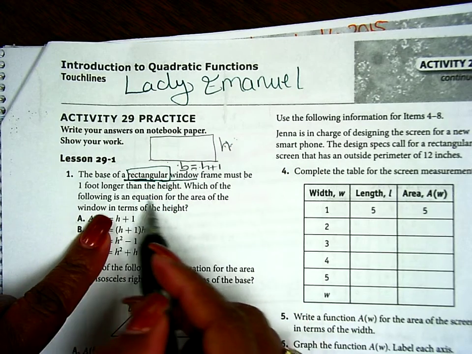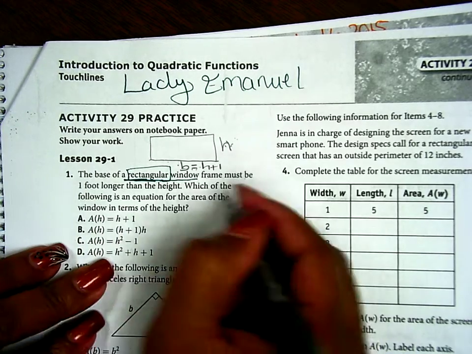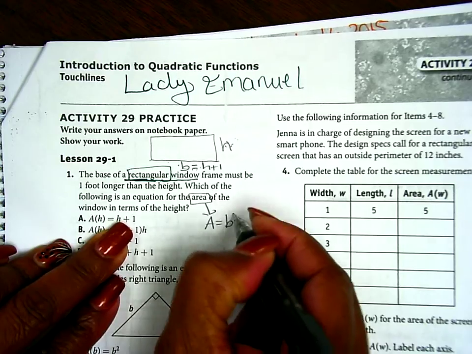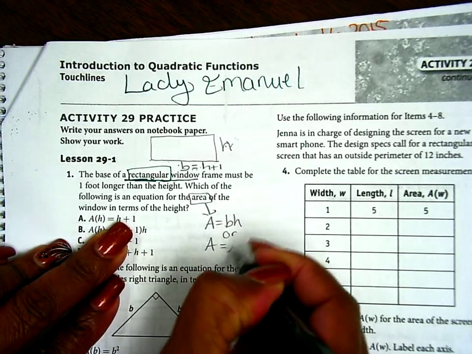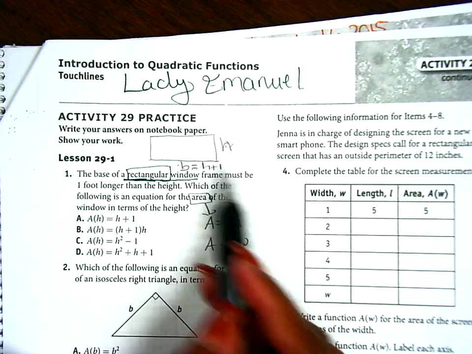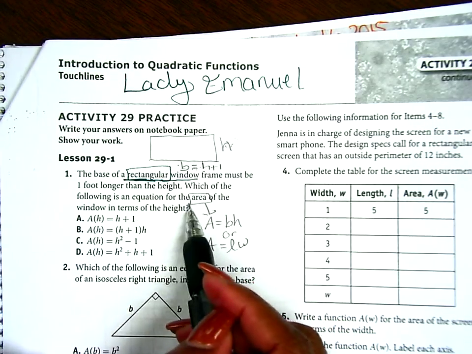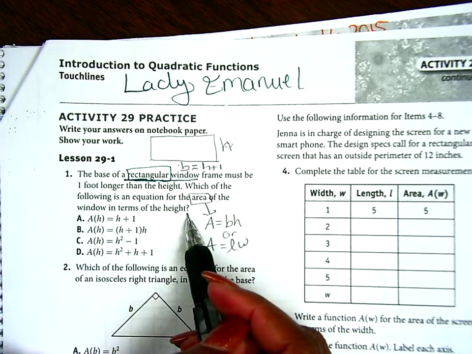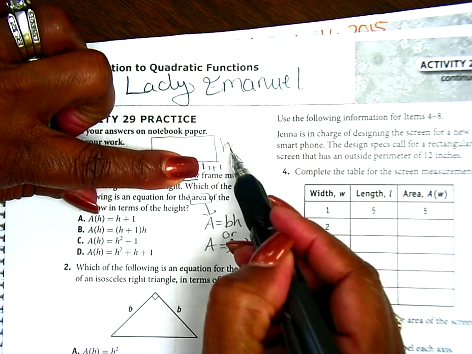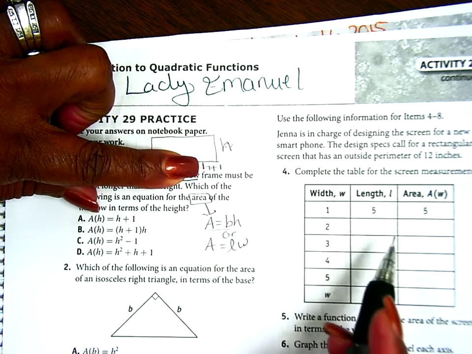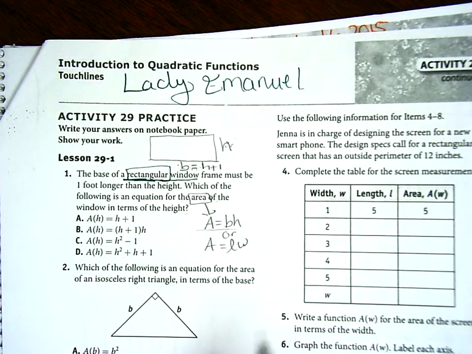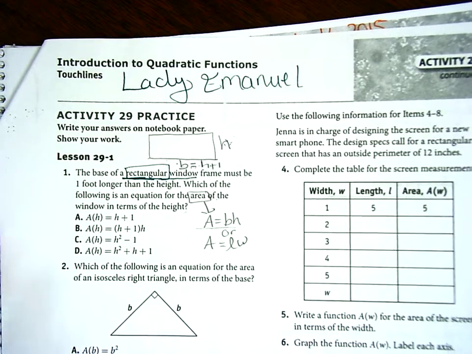Then it says, which of the following is the equation for the area? I know that the area is A equals base times height, or A equals length times width. It asks for the area of the window in terms of the height. Here's my height, here's my base. So I'm going to take H times H plus 1, and do what it tells me to do. Guys, be careful now. It needs to be in standard form. You must simplify it, and it must be in standard form for your answer.